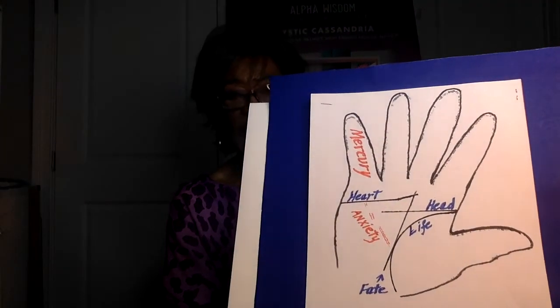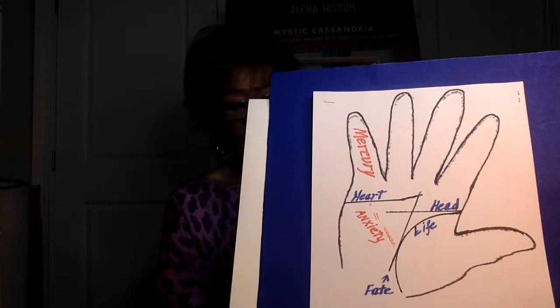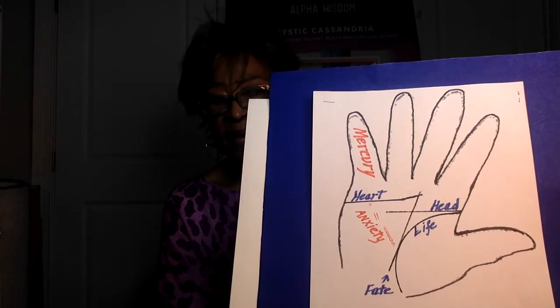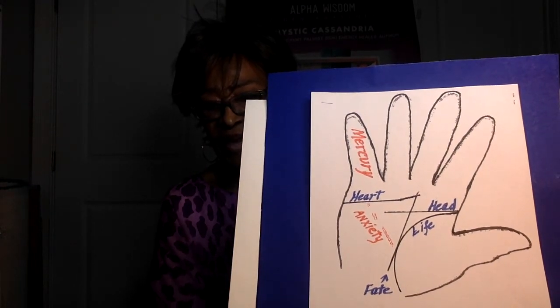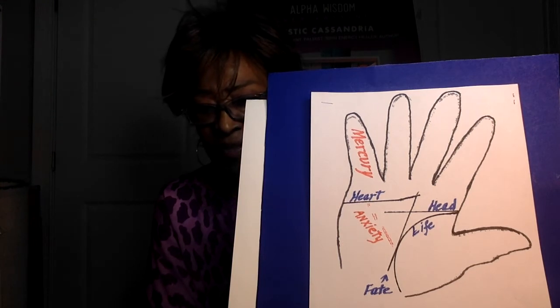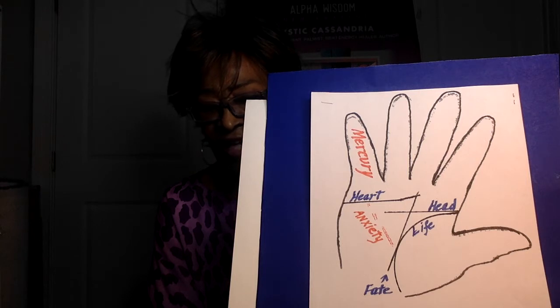Now we're looking at a palm that shows you what we're talking about. That's the Mercury finger. I've named the major lines that are there on the palm in case you may have forgotten. Just a reminder, the lifeline curves around the thumb ball. The headline is the line that's just above it. The heart line starts across the palm under the little finger, and the fate line starts near the wrist in the center of the palm.